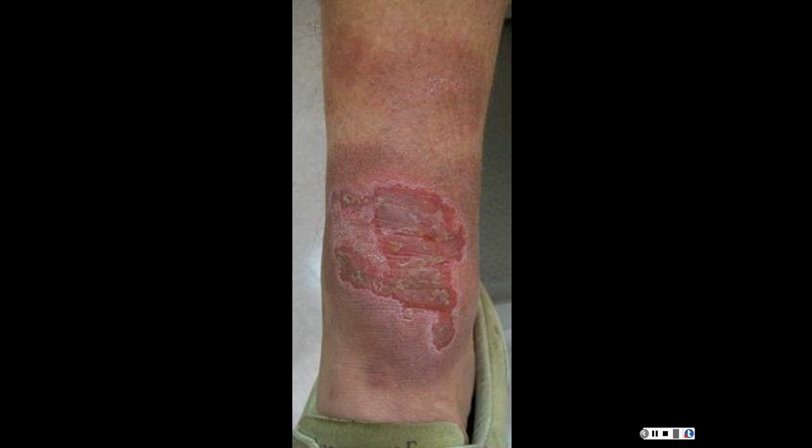So color, morphology, distribution. You did color pretty well. Morphology, they're not purely round. There's some irregularity to shapes and also to the area of slough. And then distribution, it's not so much medial leg where you might expect stasis to be most prominent.